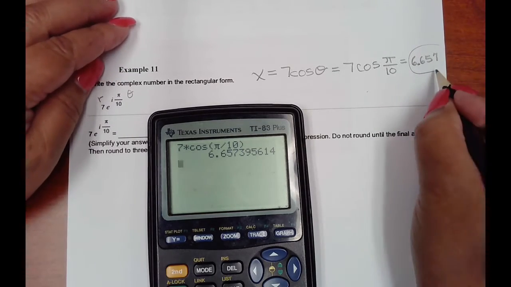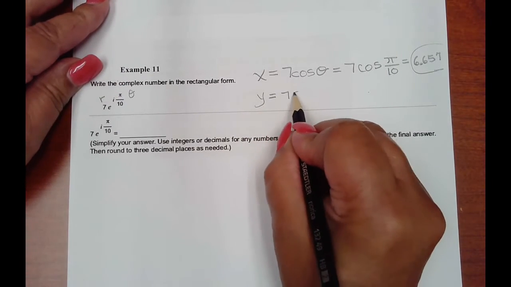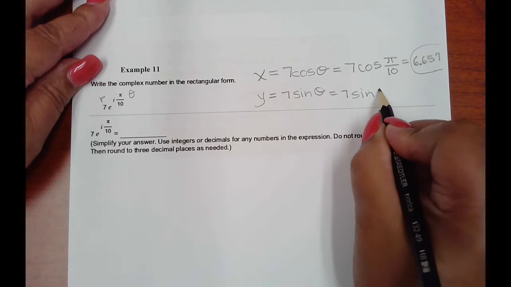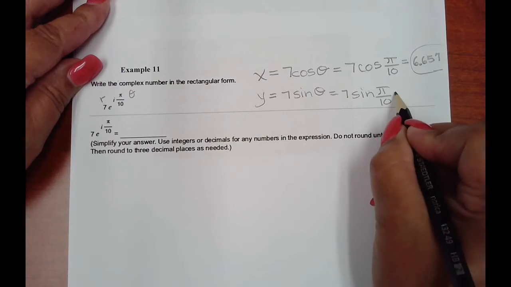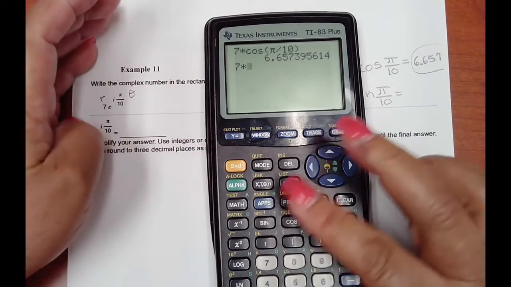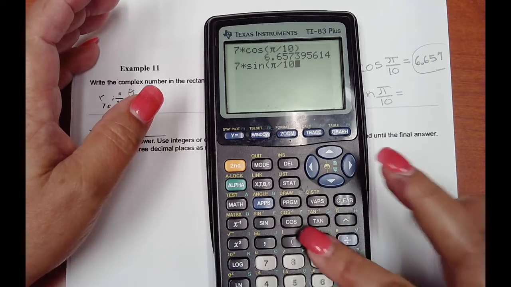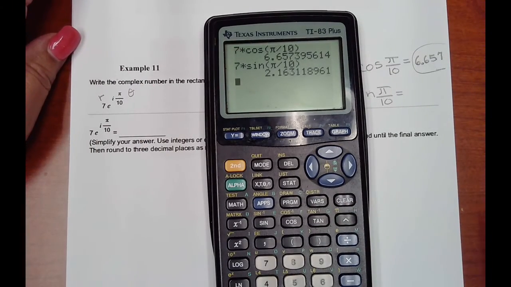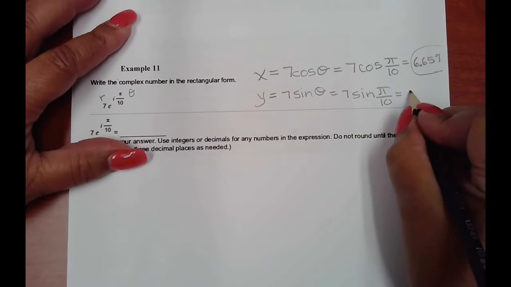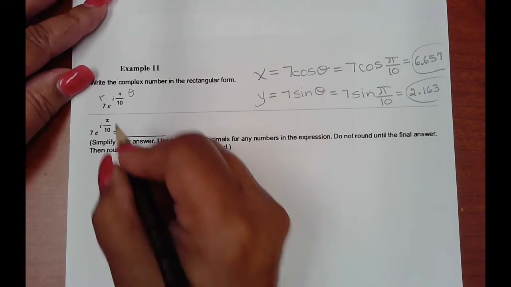So we have that x value, and then the y value would be r times sine of theta, and that would be 7 times sine of pi over 10. Go to your calculator once again. 7 times sine of pi divided by 10. And then here you get 2.163. And that'll be the coefficient of your i term.